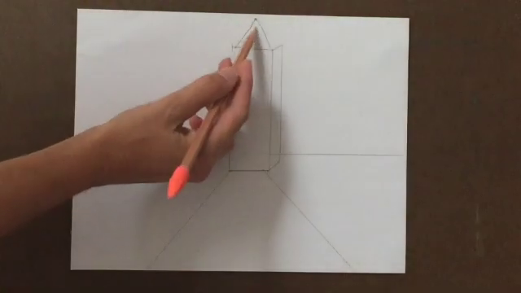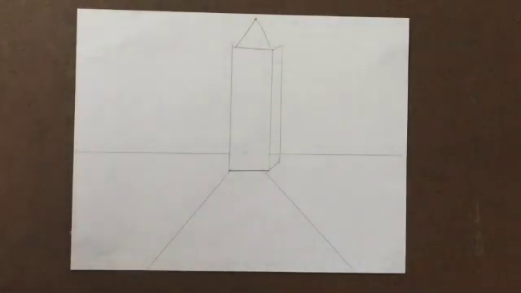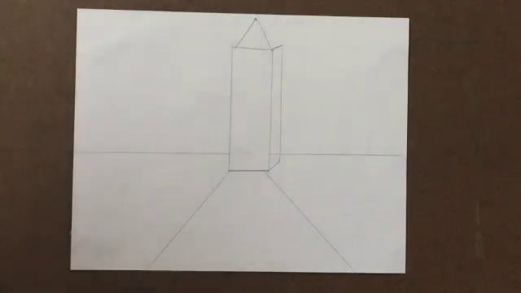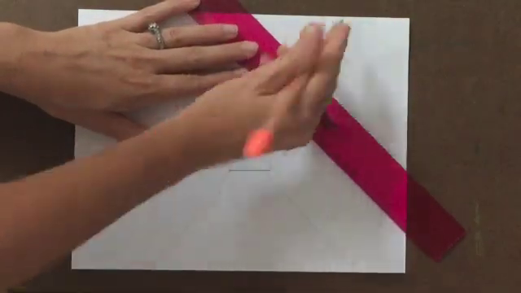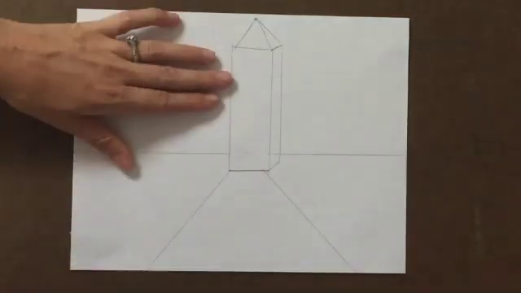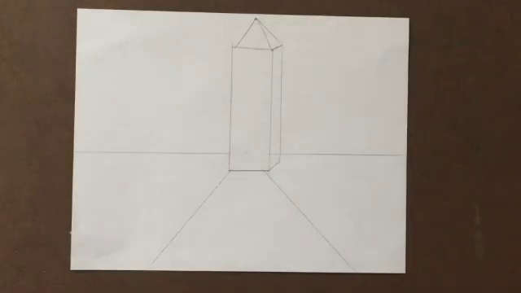And how did we take a triangle and make it into a pyramid? We added a line going away from us, which we already have, and then we connected that to the top. So all of a sudden, we went from flat shapes to a three-dimensional obelisk happening on our paper.